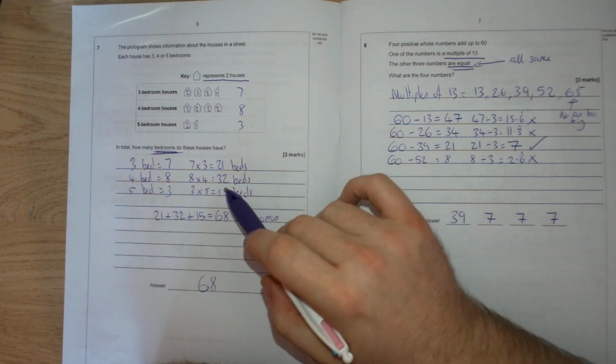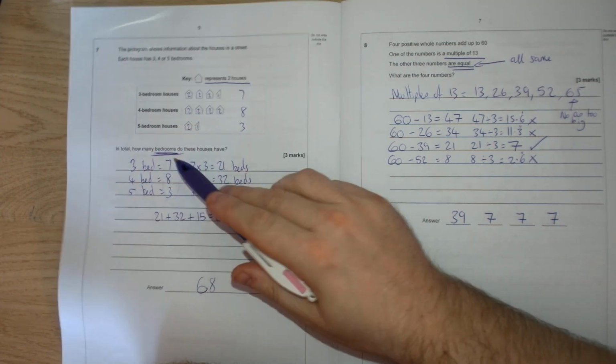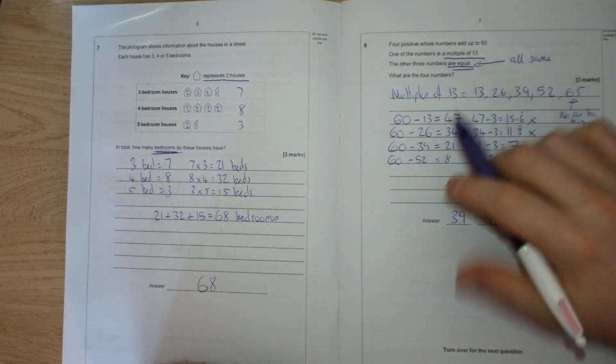As I said, a number of people just gave an answer of just adding up the number of houses, 7 plus 8 plus 3, which was 18.